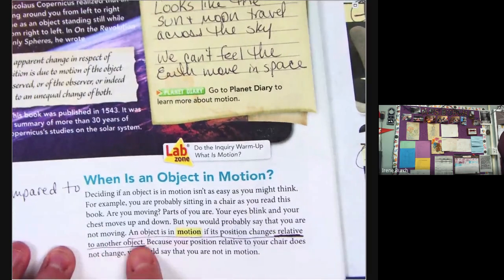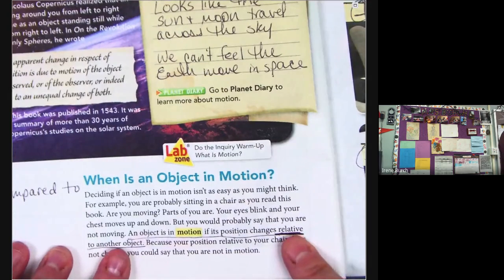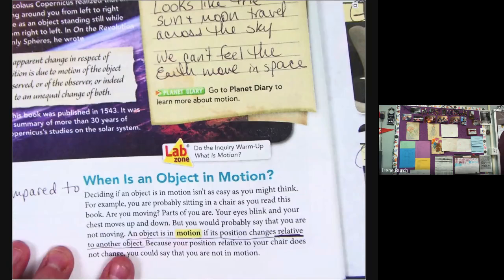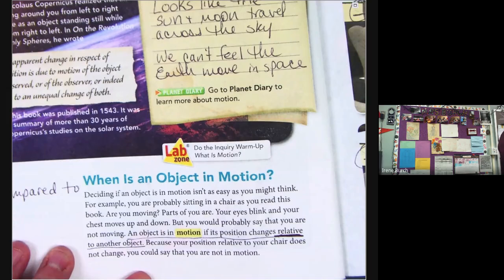So down at the bottom of page 4, an object is in motion if its position changes relative to another object. We've talked about this word relative before. What is a better synonym for that? What's a better word to use than relative? AJ? Ellie, what do you think?